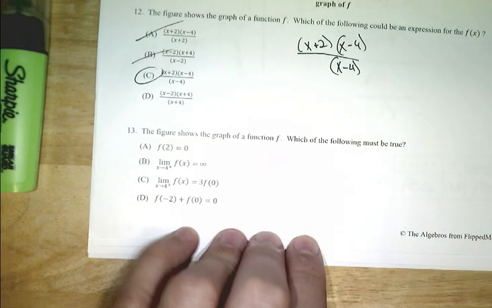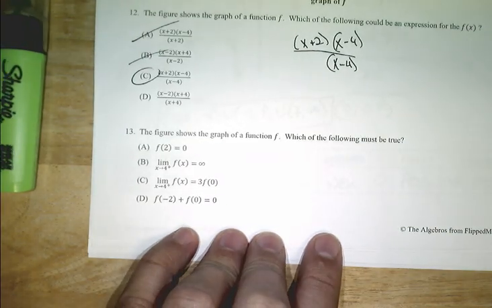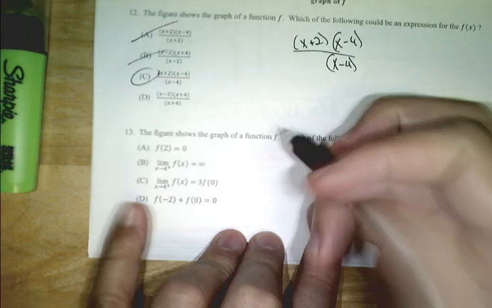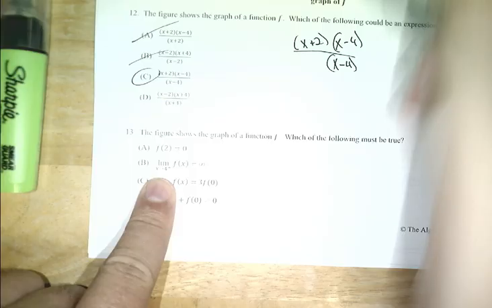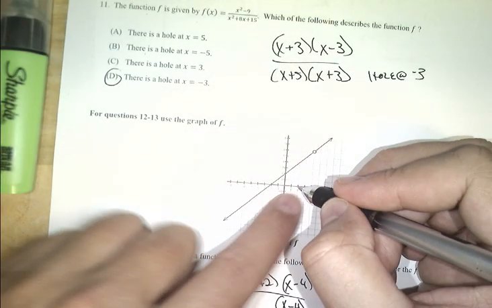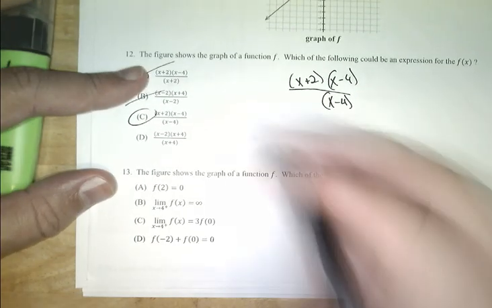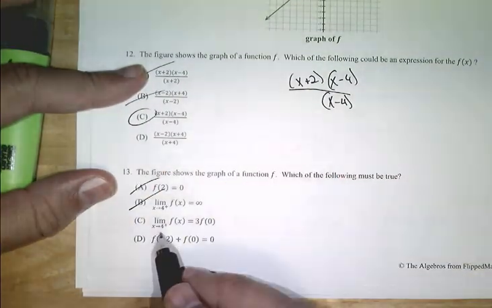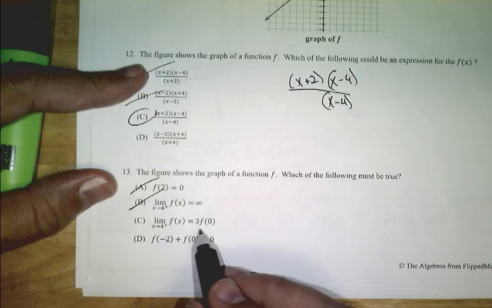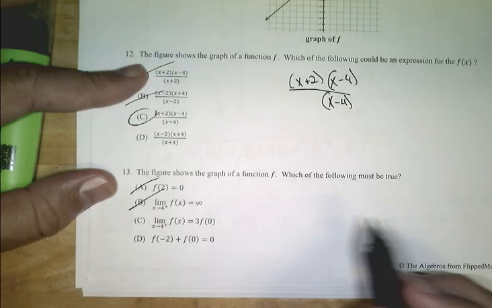And last, the figure shows the graph of function f. Which of the following must be true? So the limit as we approach 4 from the positive is infinity. Nope, that's not right. f of 2 equals 0. So let's see here. f of 2 is not 0. Definitely not 0 there. So it's not that one, not that one. The limit as we approach 4 is equal to 3 times f of 0.